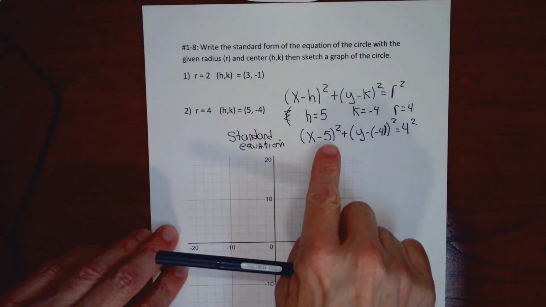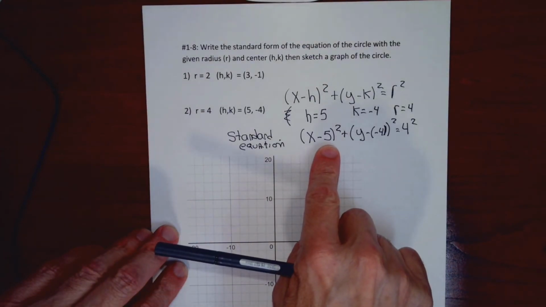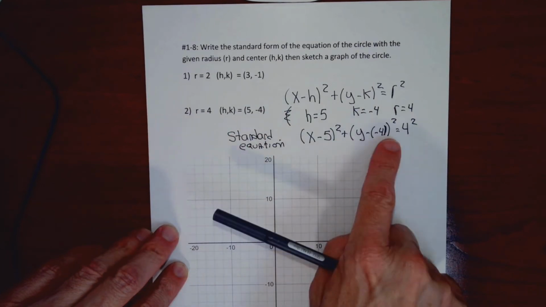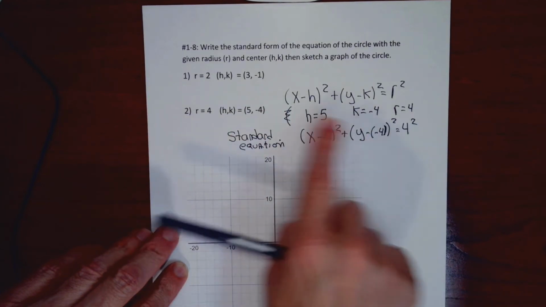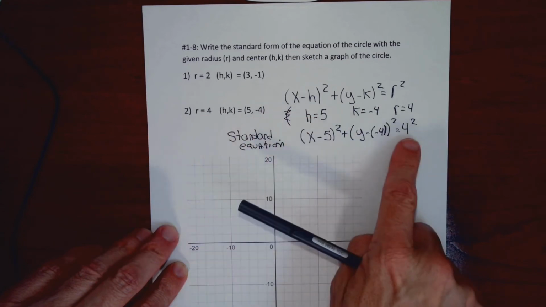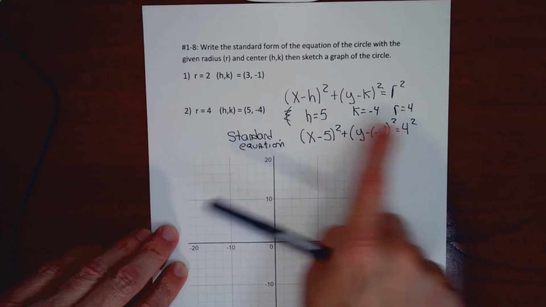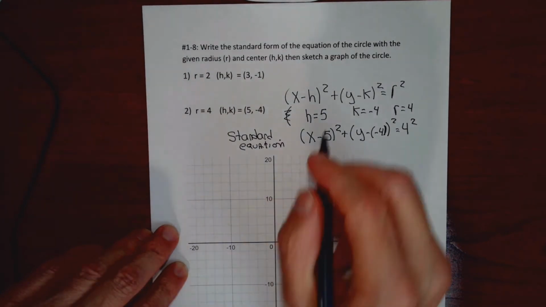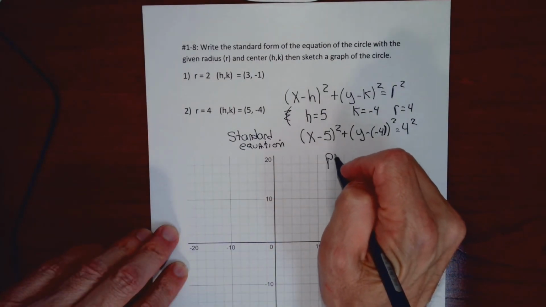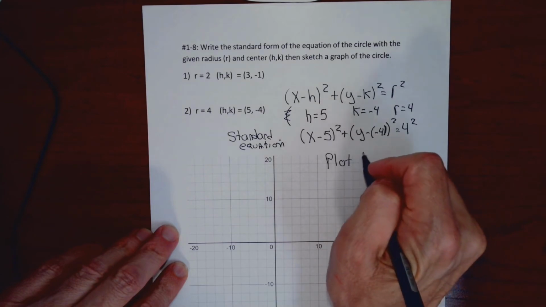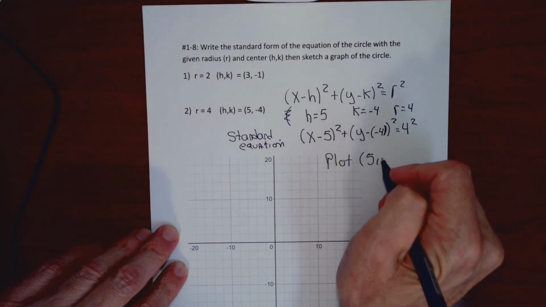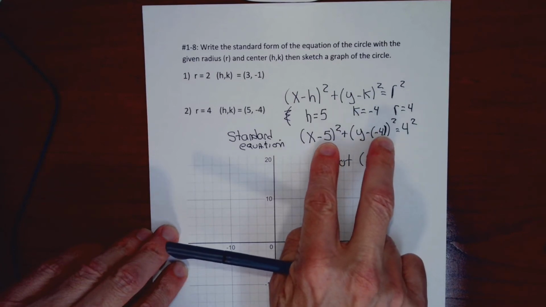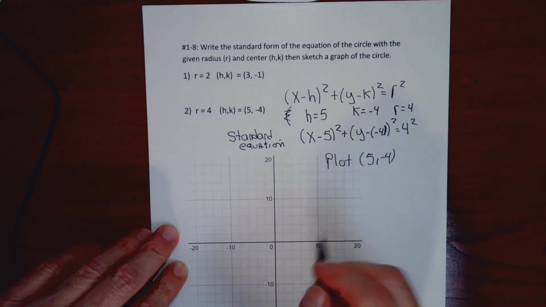The number after the minus sign in the x parentheses is the x coordinate of the center, which is 5. The number after the minus sign in the y parentheses is the y coordinate of the center, which is negative 4. The number to the right of the equal sign that's being squared is the radius. Now, how do I graph this? That's the part where it's going to not be good. To start off, I'm going to plot the point, that's the center, 5 and negative 4. The number after the minus sign in each parentheses is respectively the x and the y coordinate of the center.